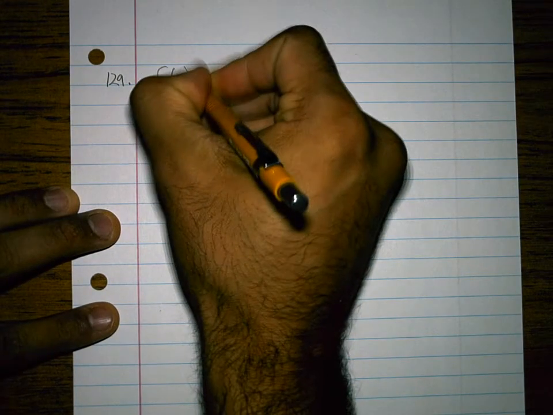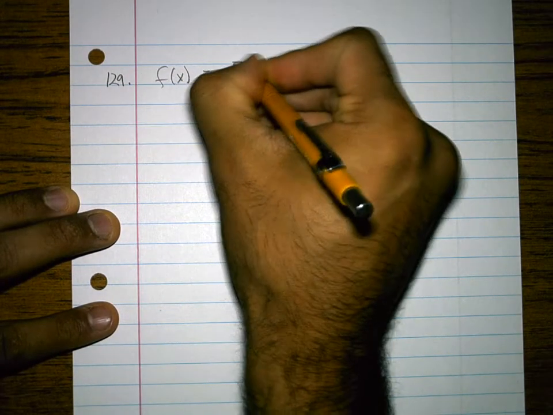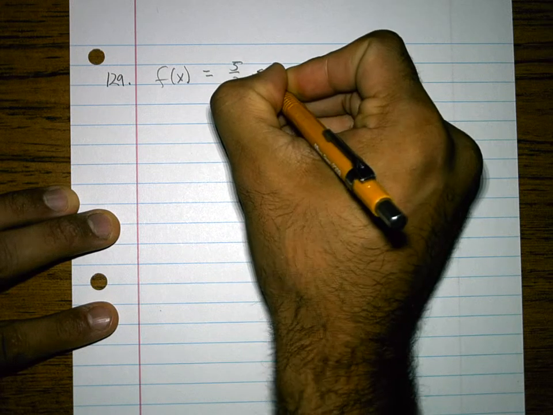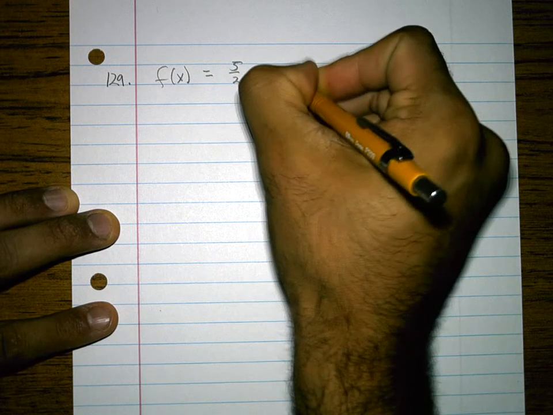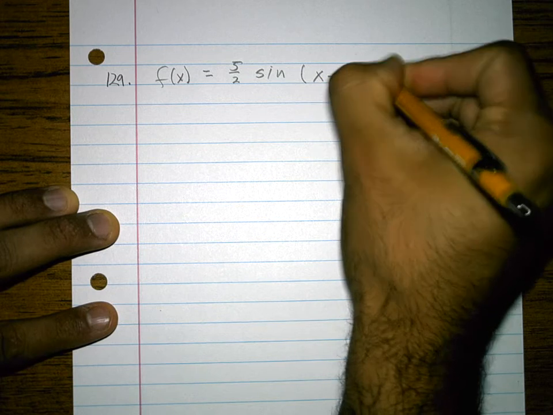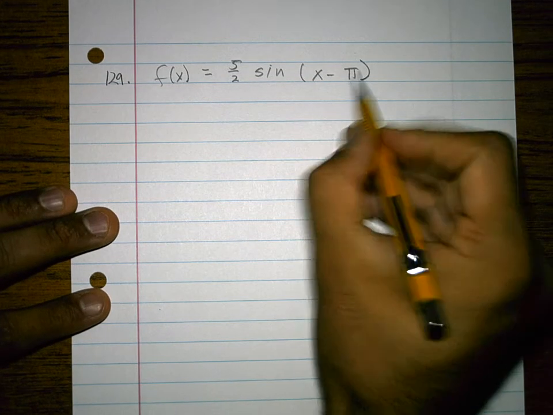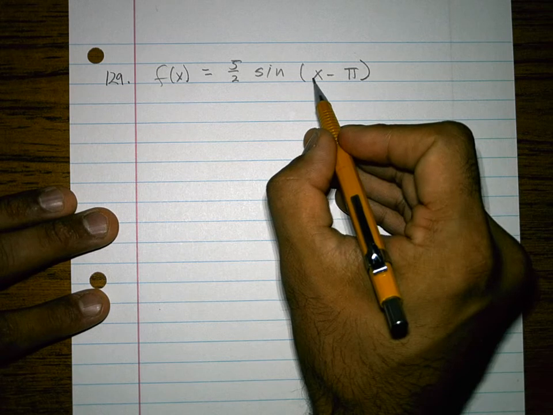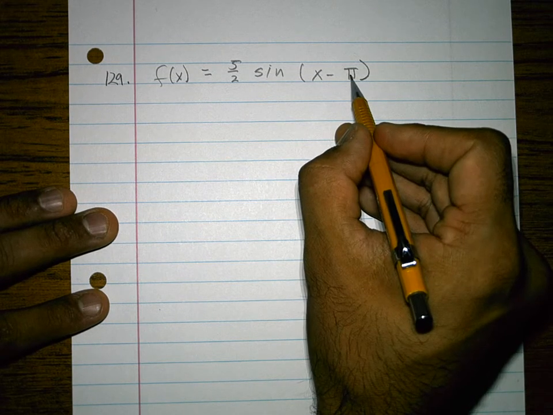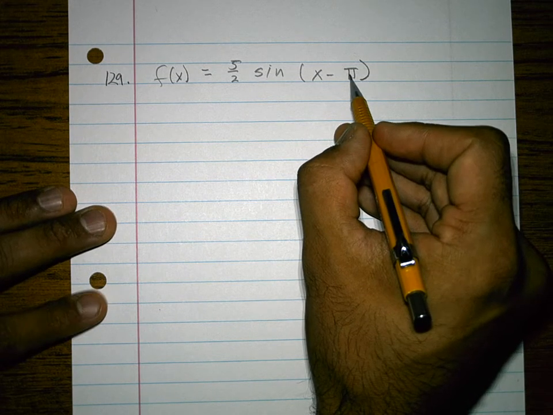All right, 129. So now we're looking at f of x equals 5 halves sine x minus pi. There's no value in front of the x, so there's no period change, but I do have something added to that value, so this is going to be a horizontal translation, or a phase shift.